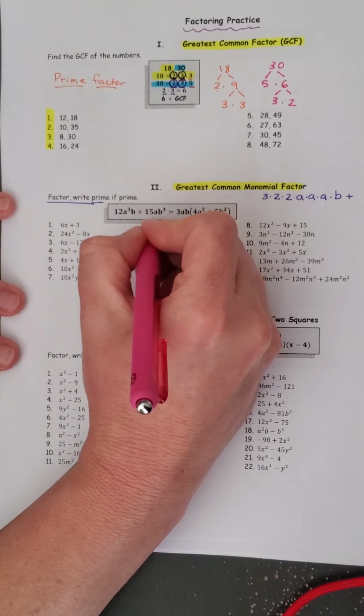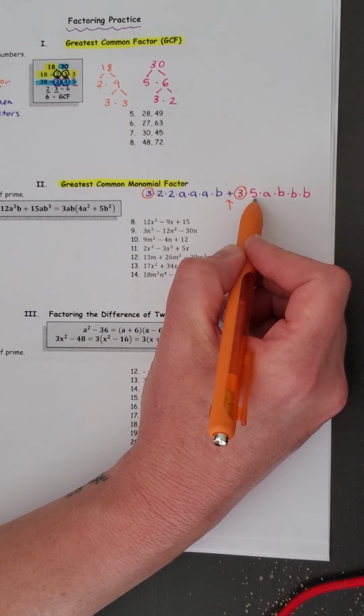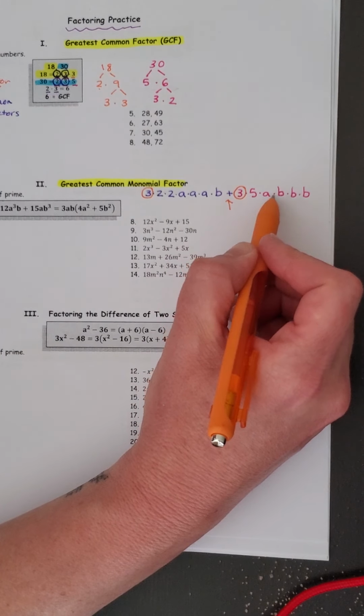Okay, well here I see some common factors. Both terms have a 3 in common. And remember, terms are separated by the addition or subtraction symbol. Oh, I've gone off the page here. Whoops, let me fix that. So again, 15 was 3 times 5, and then a was prime, and then b was b times b times b. This plus symbol tells me where my terms are. So I have term number 1, and I have term number 2.